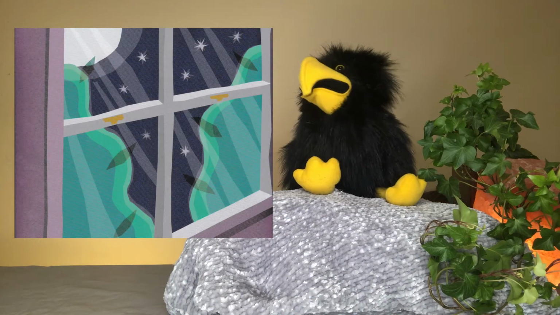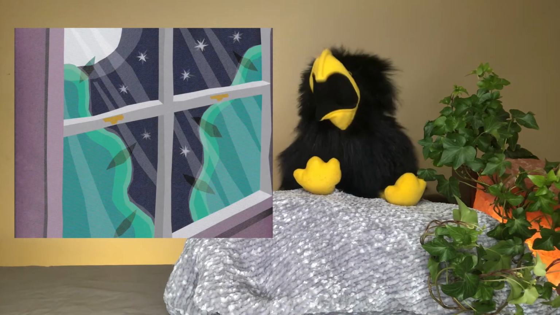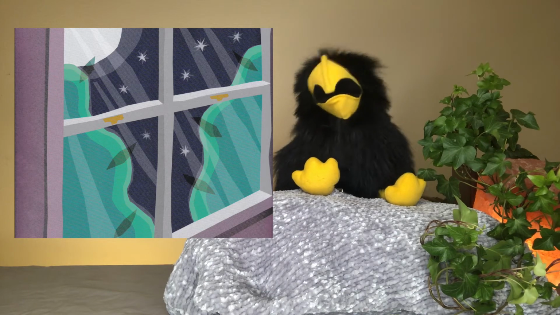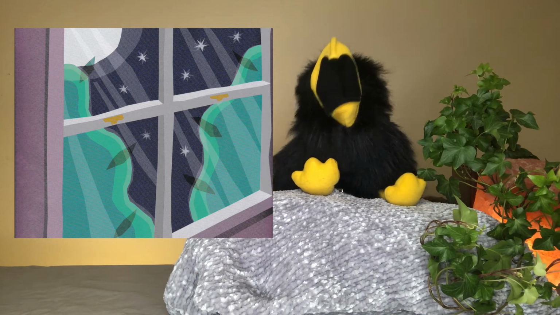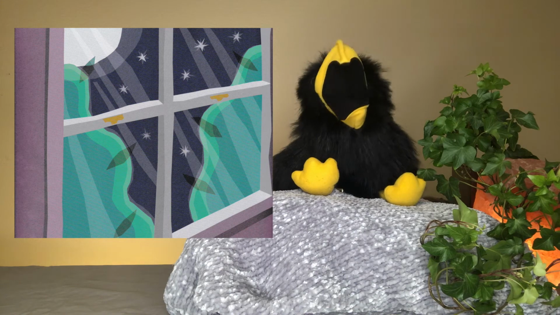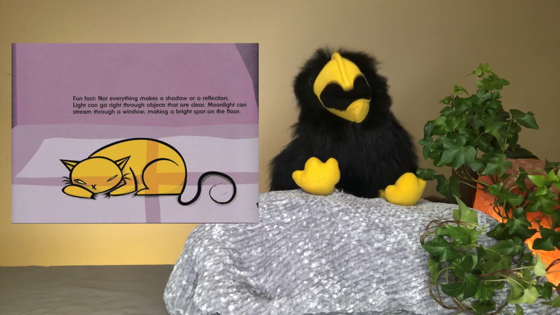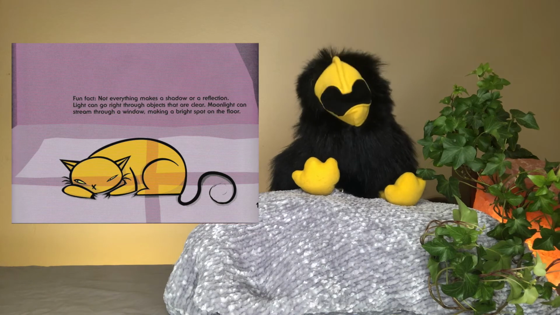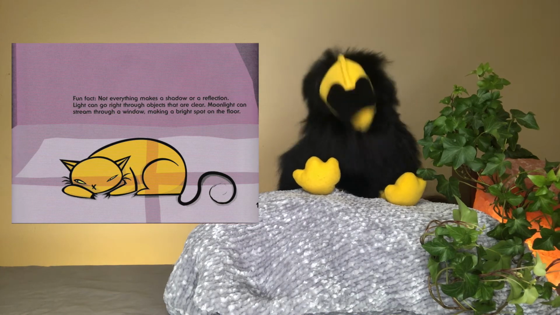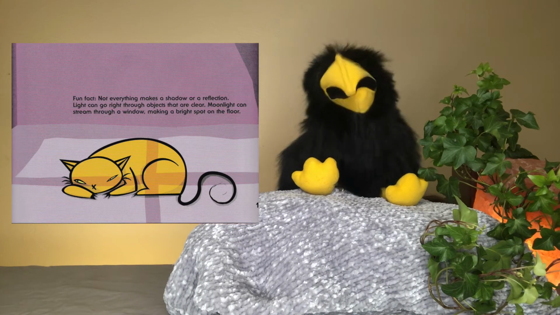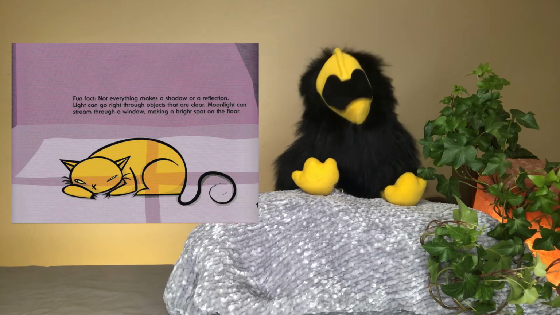The moon has no light of its own. Moonlight is really sunlight reflecting off the moon. At night, this reflection lights your path and paints the trees silver. Fun fact, not everything makes a shadow or a reflection. Light can go right through objects that are clear. Moonlight can stream through a window, making a bright spot on the floor. That's right. Strange as it might seem, the moon doesn't actually create its own light.